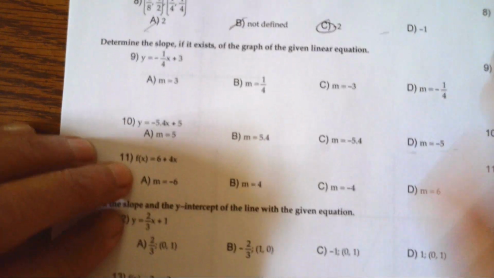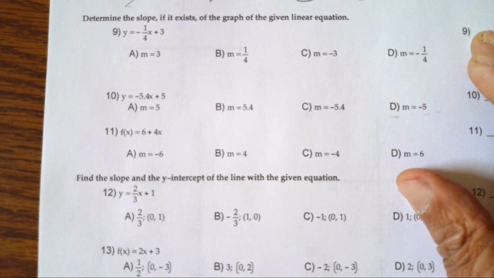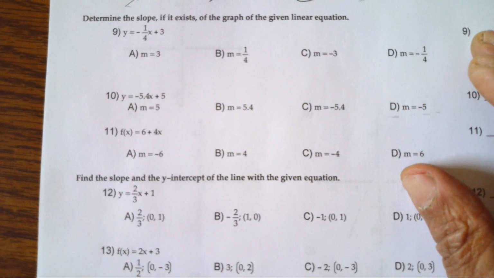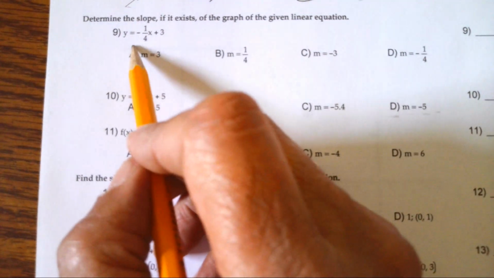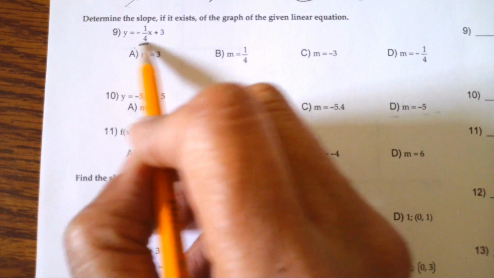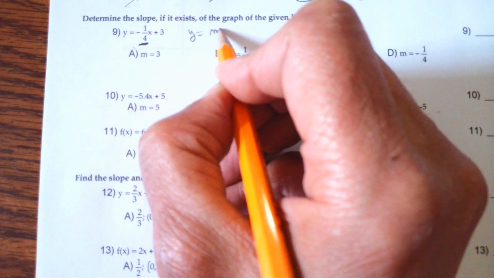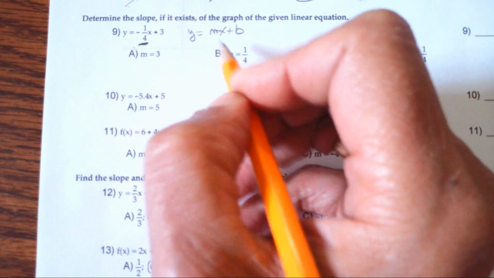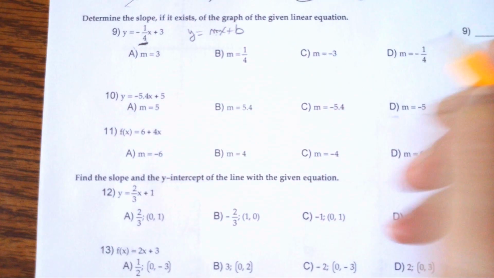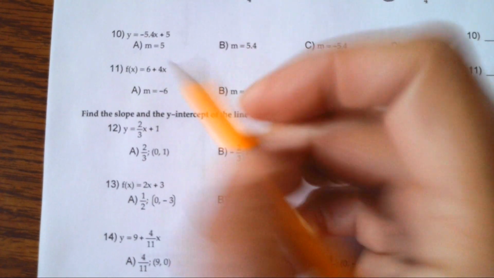Okay. All right. Determine the slope, if it exists, of the graph of the given linear equation. Well, this guy is solved for y. It's in the format of y equals mx plus b. The slope is the coefficient of the x term, right? So m is the coefficient, and what's that coefficient? Well, you see it's negative 1/4. There's your slope.